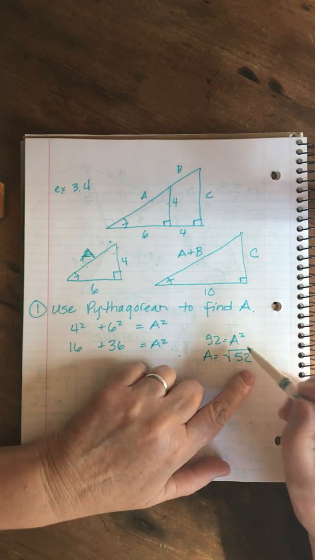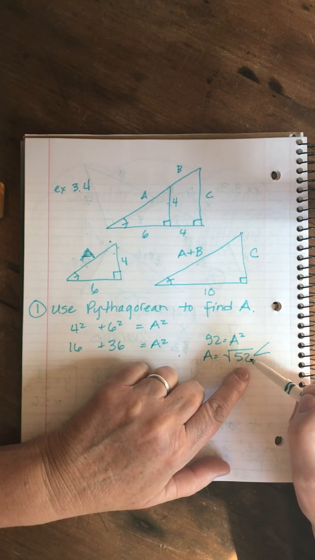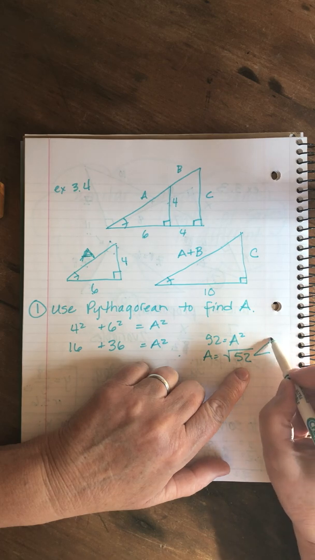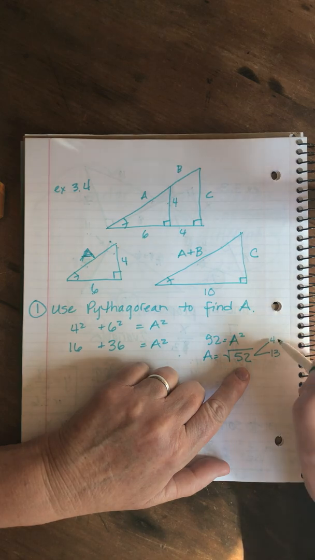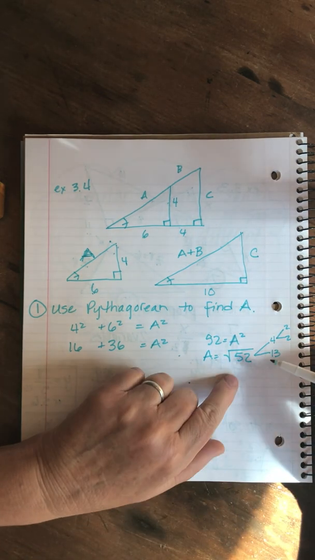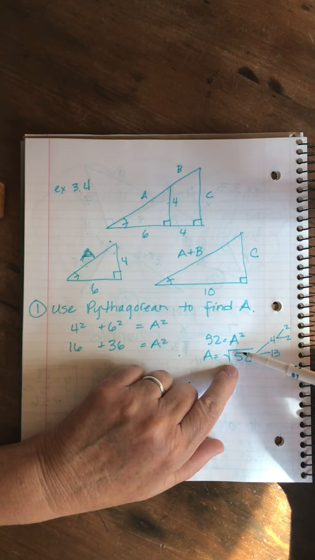Can we simplify this? Let's do a quick little prime factor thing here. 52 is 4 times 13, right? And then 4 breaks down into 2 plus 2. So just to catch my new students up on the way I talk about these things, I referenced the story of the 3 little pigs. This is a pig house.